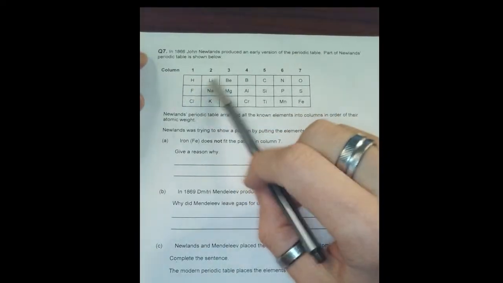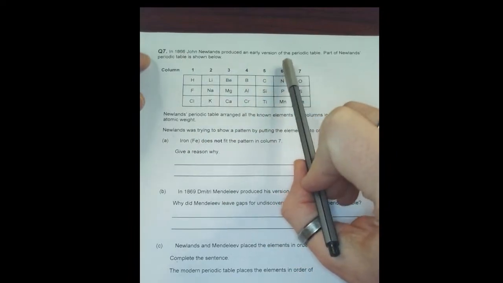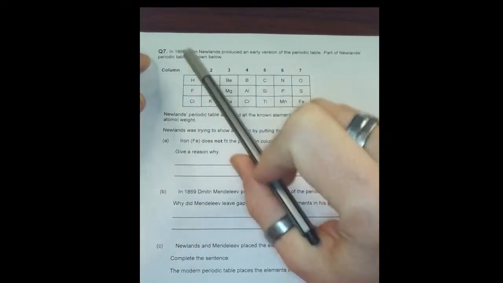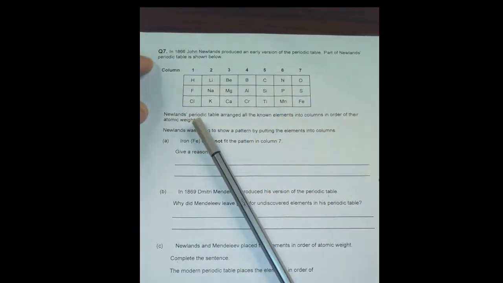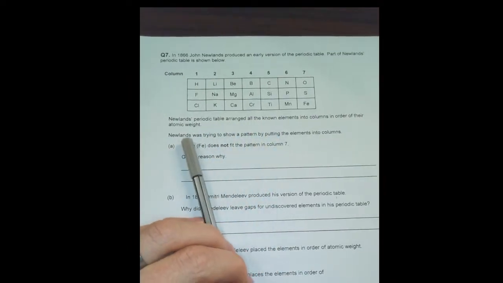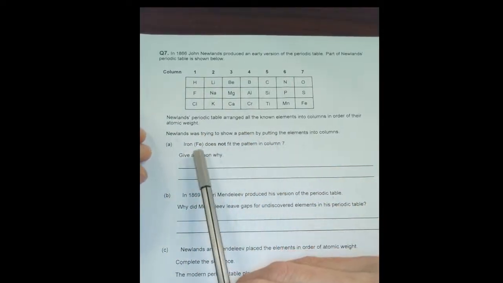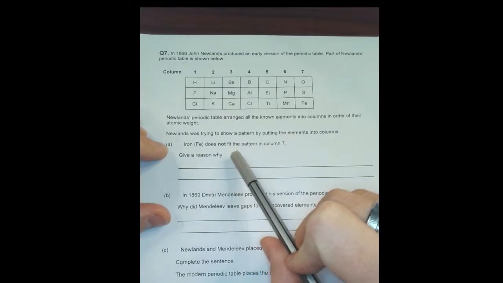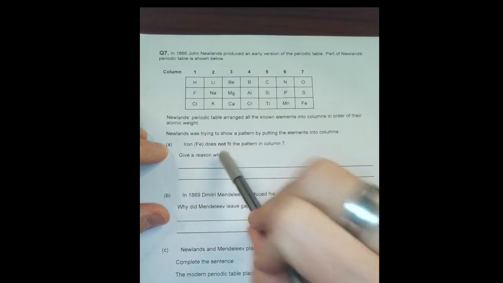So question 1. In 1866, John Newlands produced an early version of the periodic table. Part of Newlands' periodic table is shown below. Newlands' periodic table arranged all the known elements into columns in order of their atomic weight. So, he was trying to show the pattern by putting elements into columns. Iron does not fit in this. It doesn't fit the pattern.